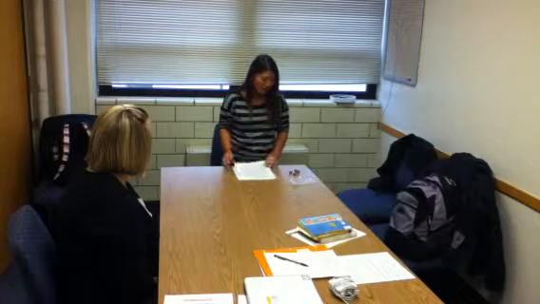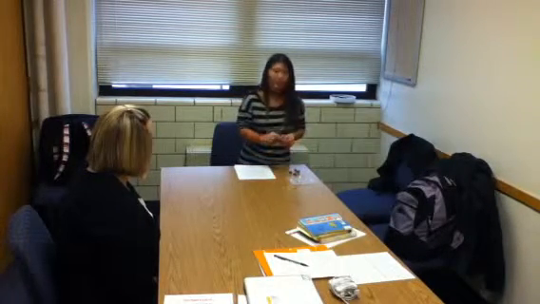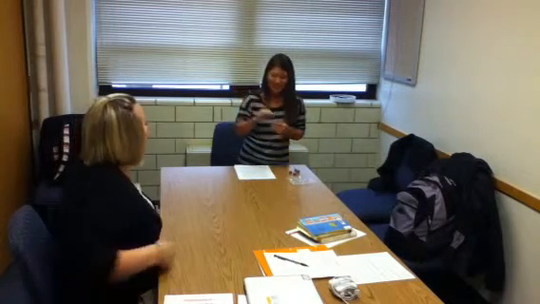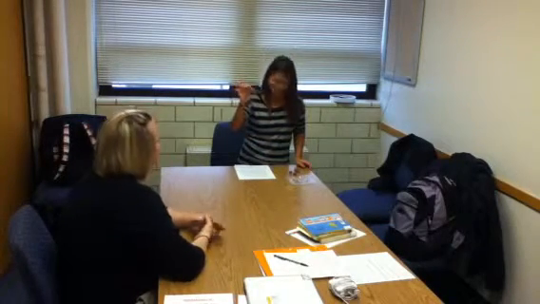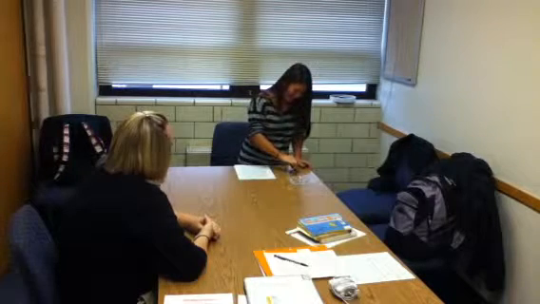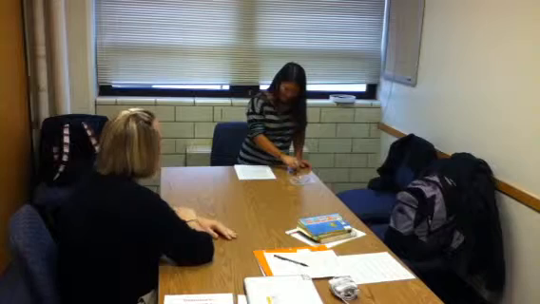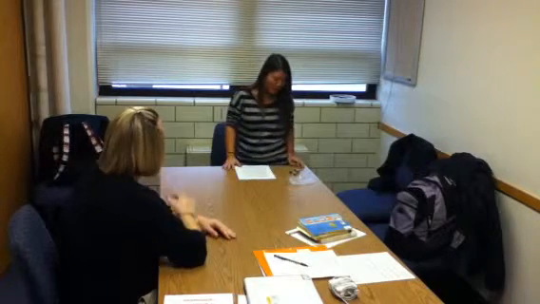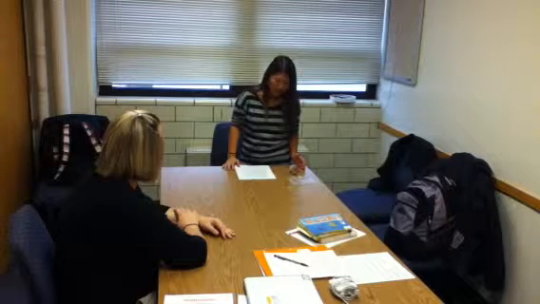So when I hold up the coins, I would like somebody to tell me how much they're worth. Does anyone know how much this is worth? Penny. Very good. 1 cent. Okay, how about this? 5 cents. Very good. And this one? 10. Awesome.